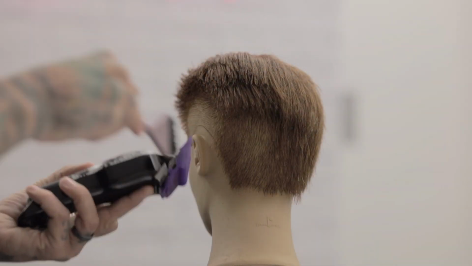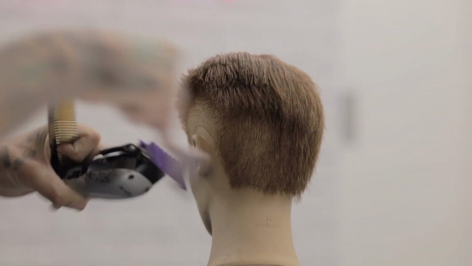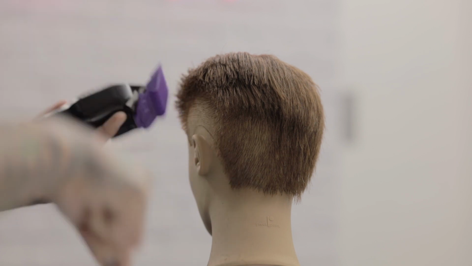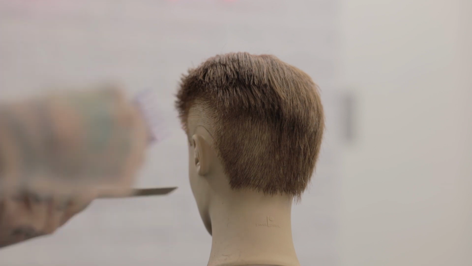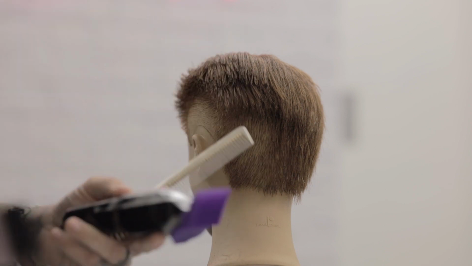So this second technique we're going to do here is similar to the first one in that we're going to use guards and a weak clipper. I don't mean to hate on this clipper. It used to be better than it is now, but I actually really like that it cuts slowly.